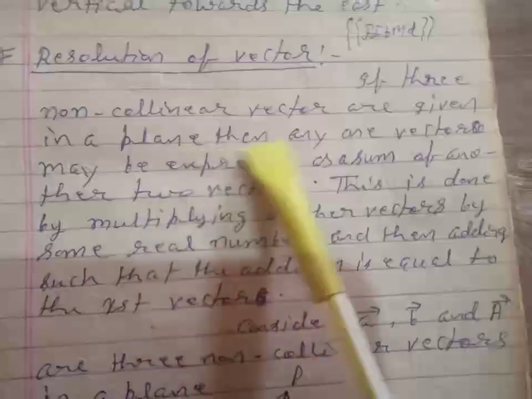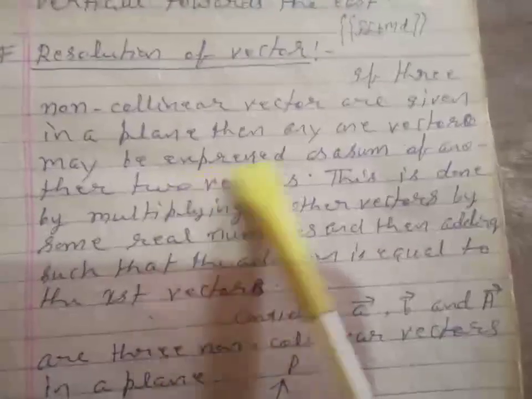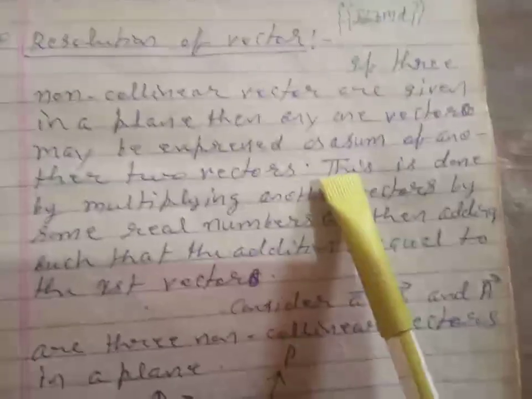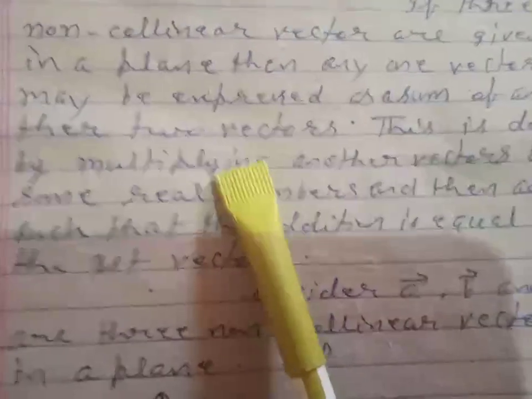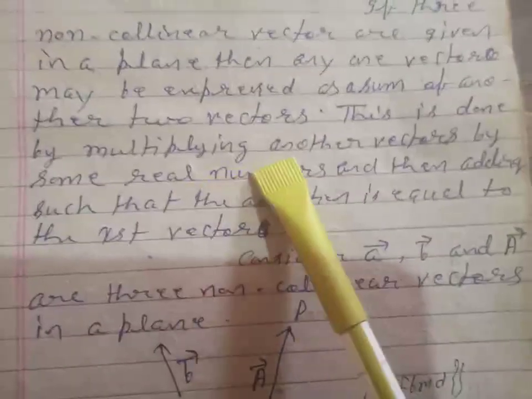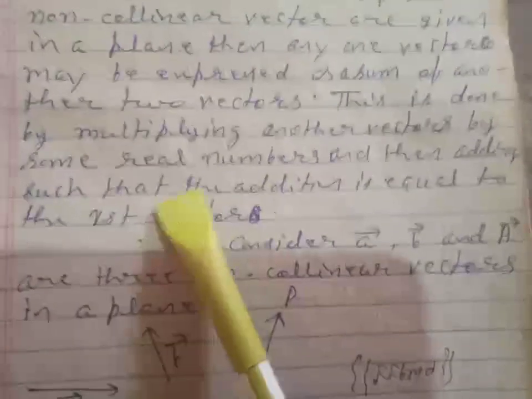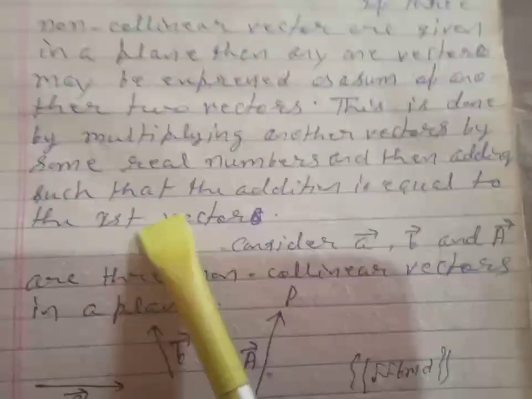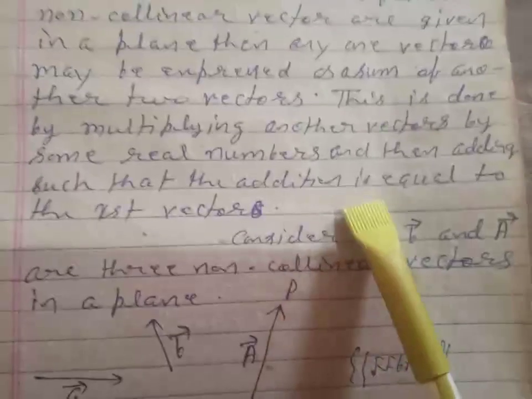Resolution of vector. If three non-collinear vectors are given in a plane, then any one vector may be expressed as a sum of another two vectors. This is done by multiplying the other vectors by some real numbers and then adding, such that the addition is equal to the first vector.